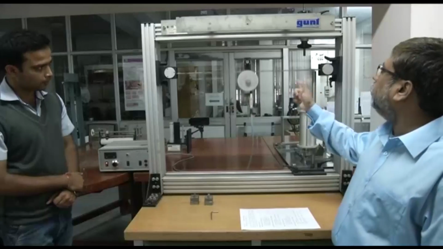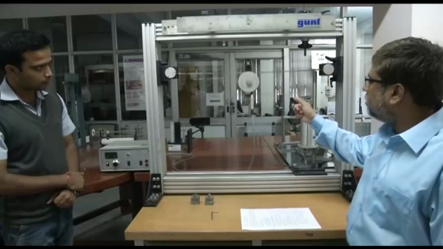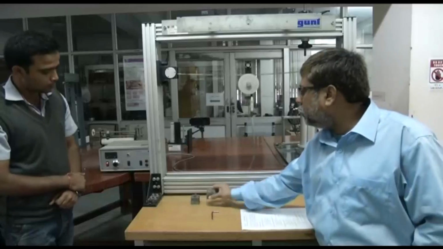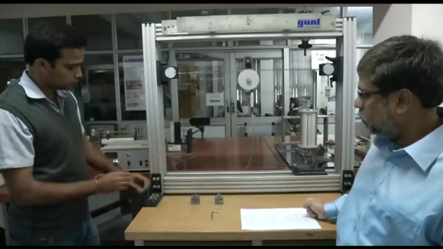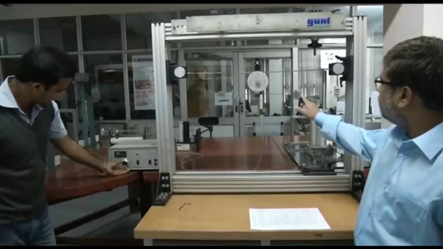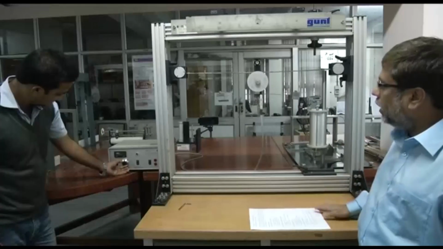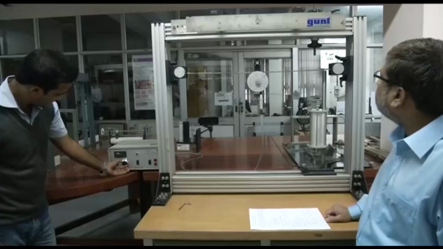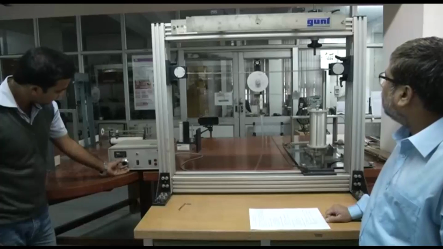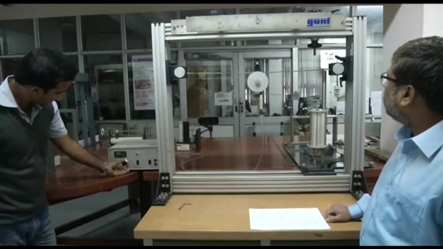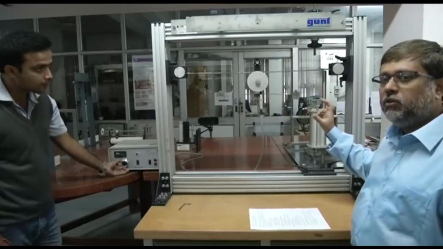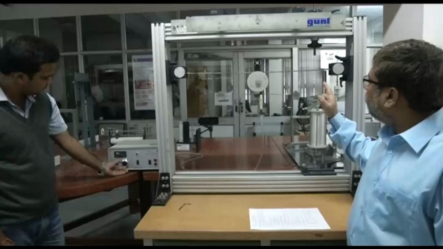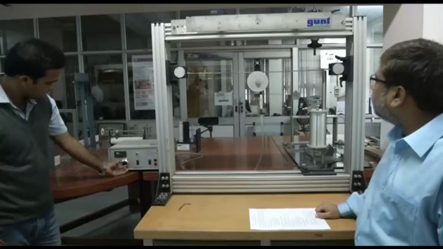So now what we are going to do is excite the same system, but with the help of these additional masses, and we will show how it can control the vibration. We have attached these two additional masses and we are going to excite the system. As we can see, initially both systems are vibrating, because this type of arrangement is only effective very close to the fundamental frequency.